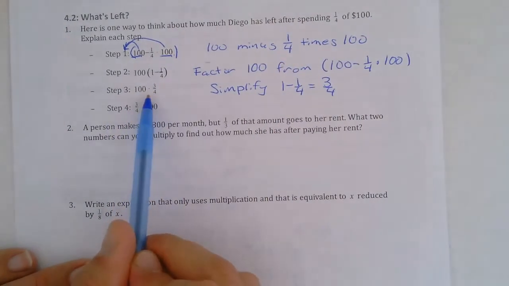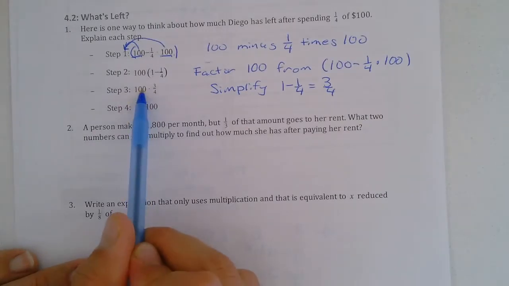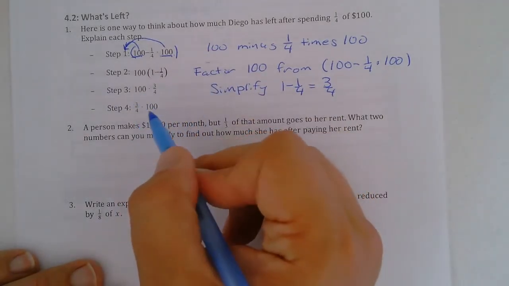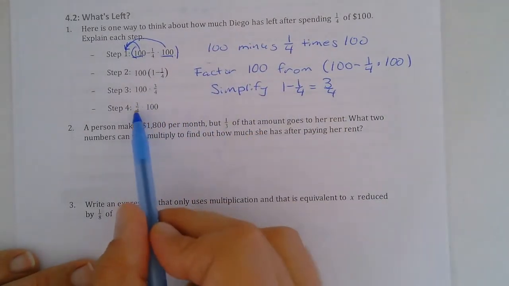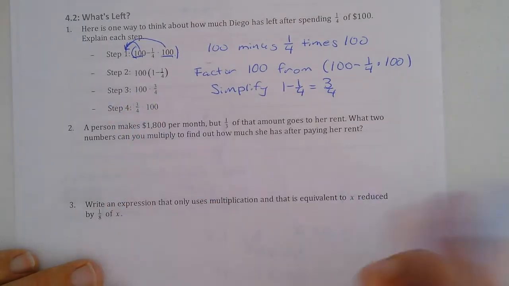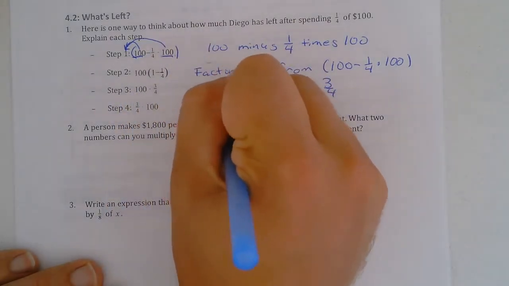And then here they just rewrote, instead of 100 times 3/4, they did 3/4 times 100. So here, what they're doing is they just use the commutative property of multiplication.